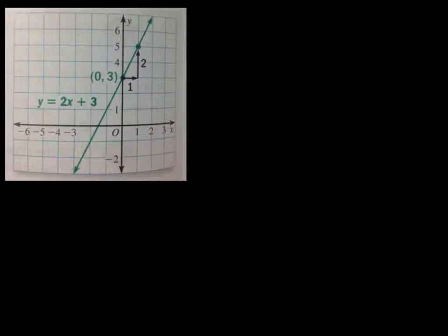The graph of y equals 2x plus 3 is shown here. You can see that the line's y-intercept is 3, and that the line's slope, m, is equal to 2. Remember, m equals rise over run, or 2 over 1 in this case, which gives us a slope of 2.